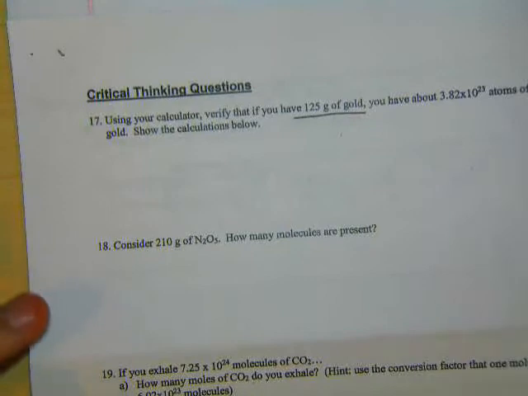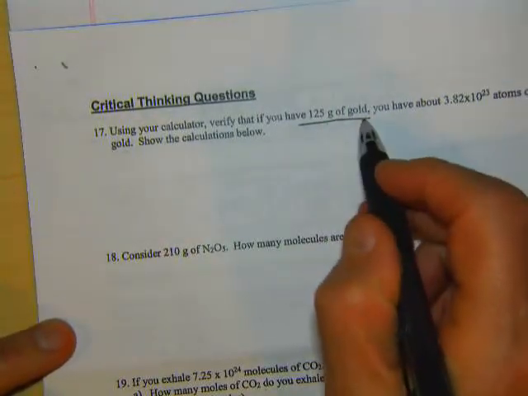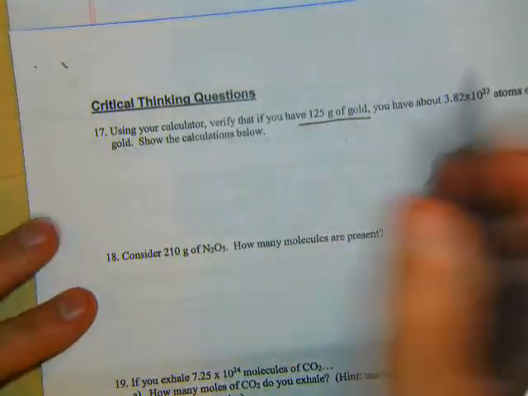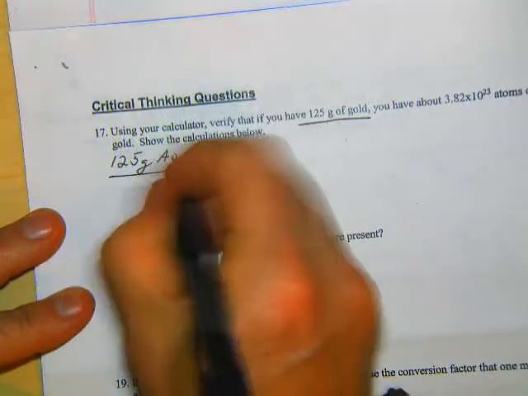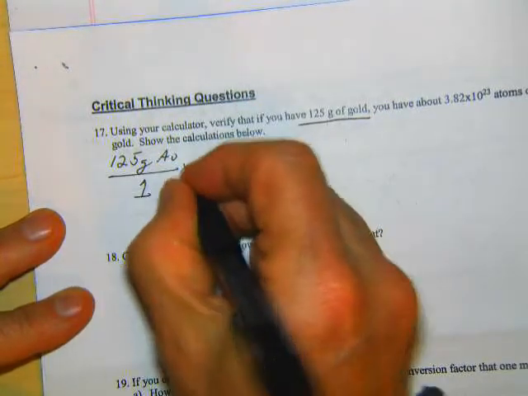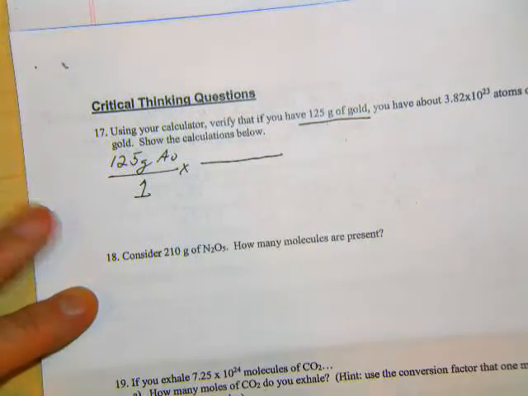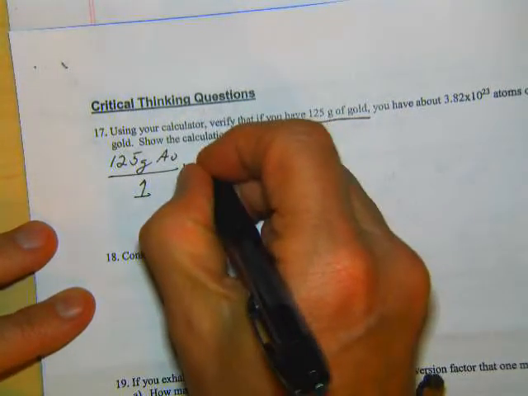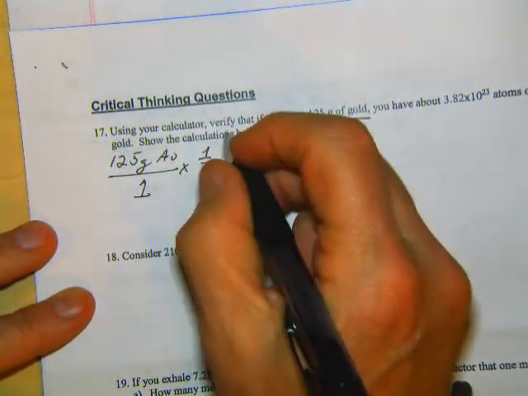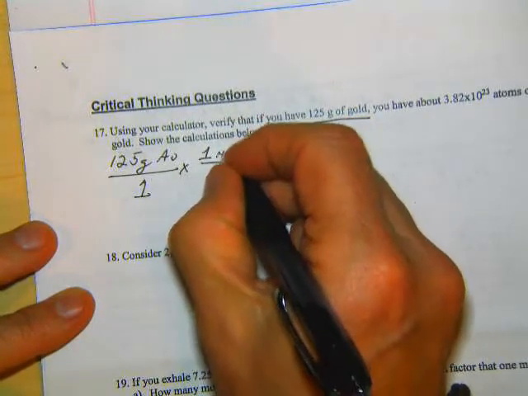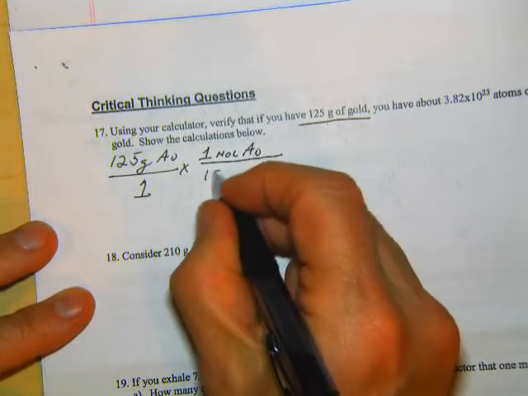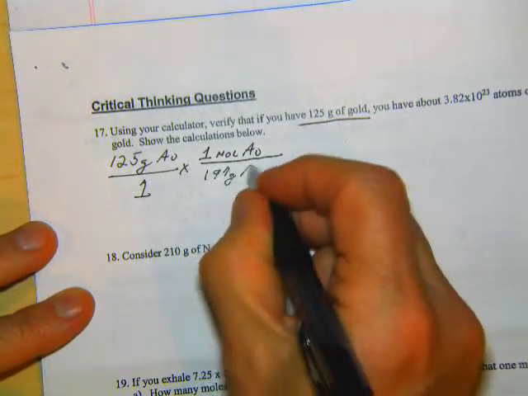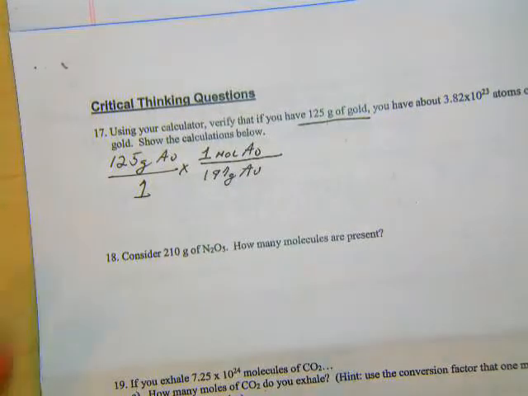Well, the first thing we always do, if this is in grams, convert it to moles. So we have 125 grams, and gold is Au. I always like to put things over 1. And we have to convert that to moles. That's always the first step. If grams is in the top, grams go in the bottom. So 1 mole of gold is 197 grams of gold, and you would find that from the periodic table.